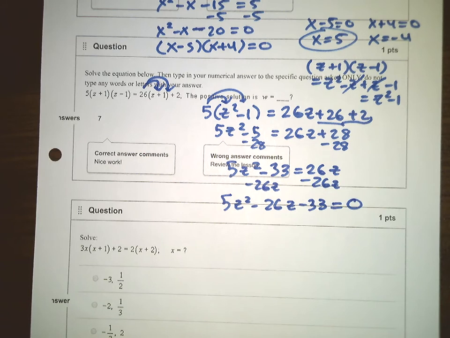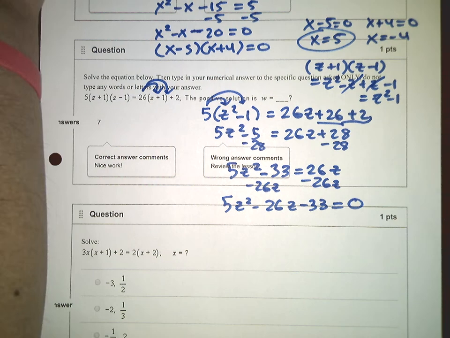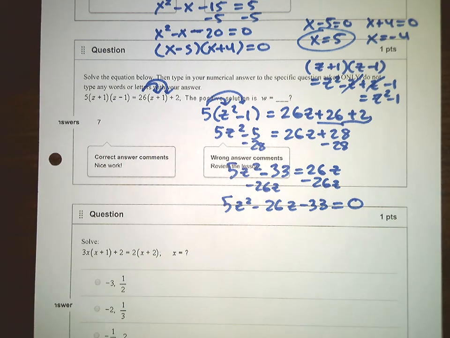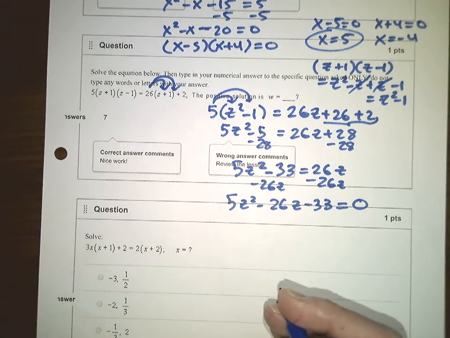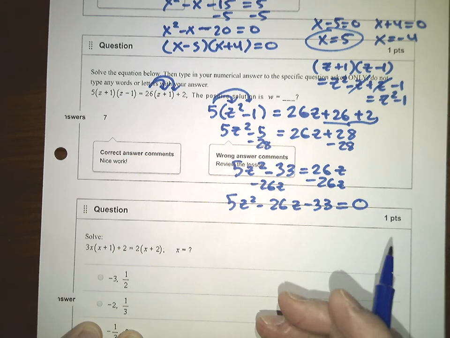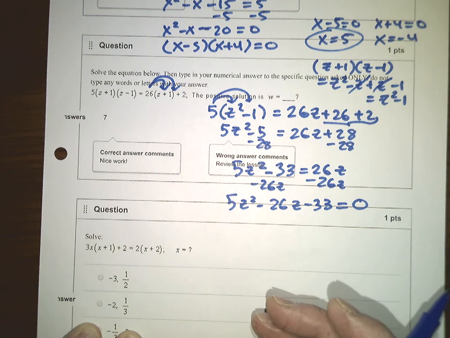And then remember how to use the AC method. So don't get confused on using the AC method. Just try to get this all correct here. Try to remember how we would go about solving an equation like this one.